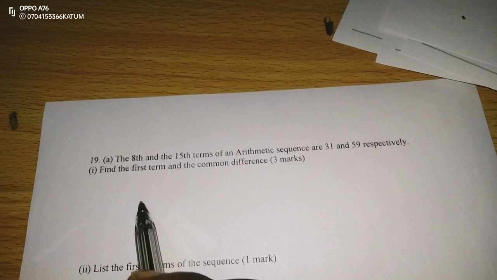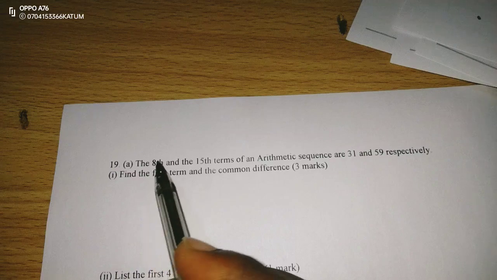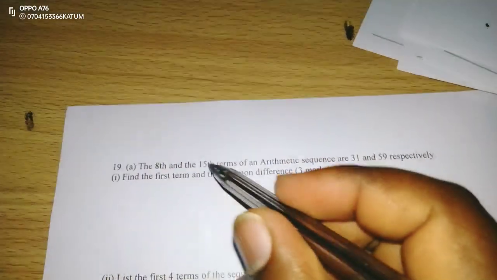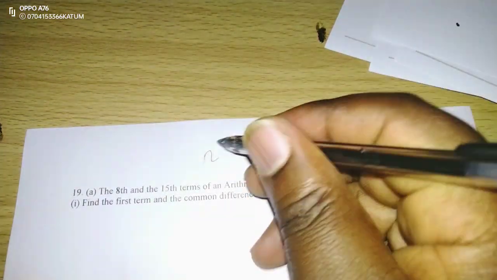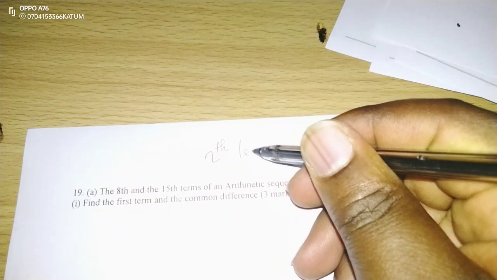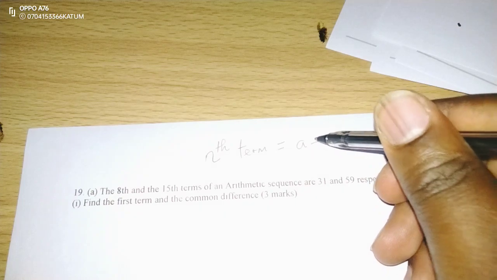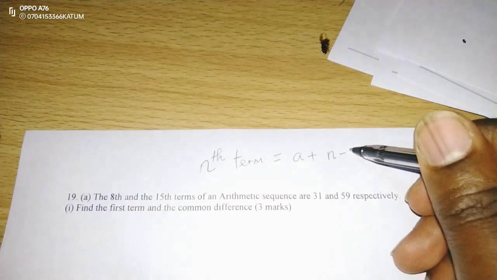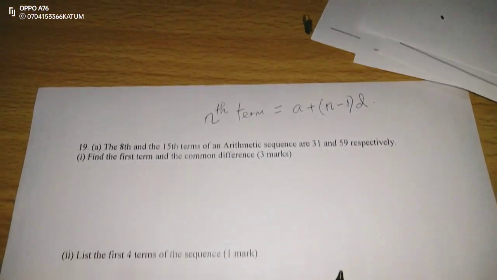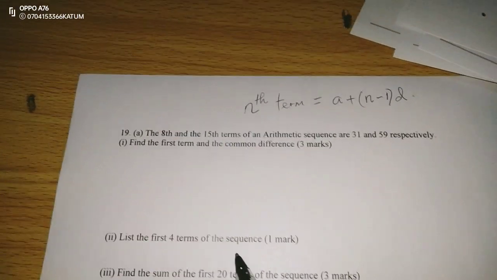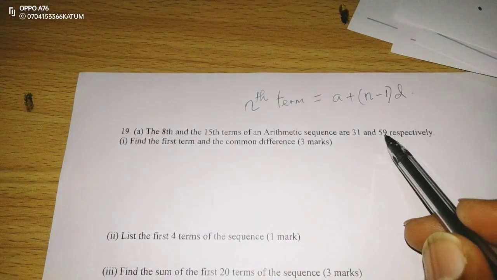So what we're going to have is the relationship that gives us a certain term, and we usually say that in arithmetic sequences, the nth term is usually given by the first term a plus n minus 1 multiplied by d, where d is the common difference. Therefore, the 8th term is 31, the 15th term is 59.